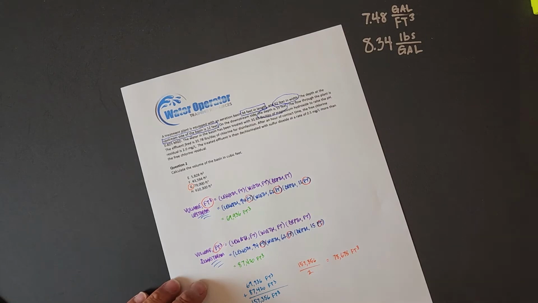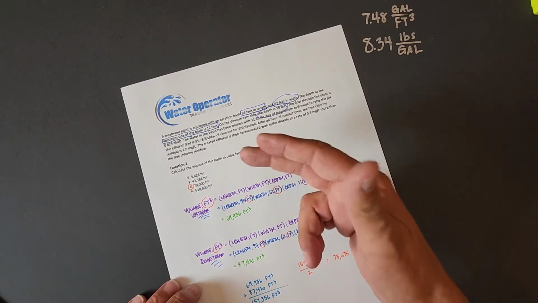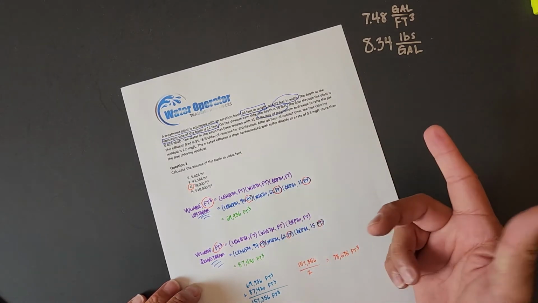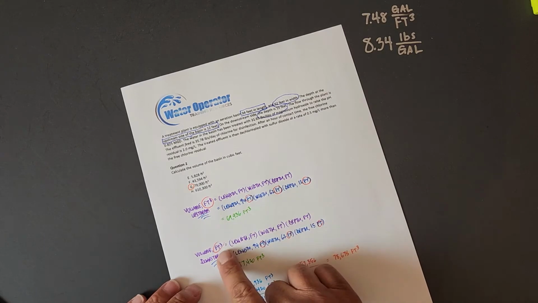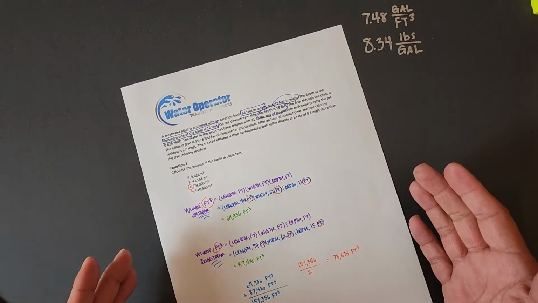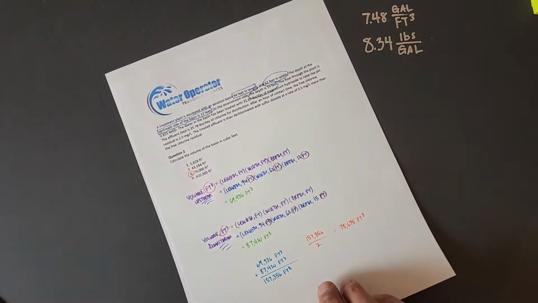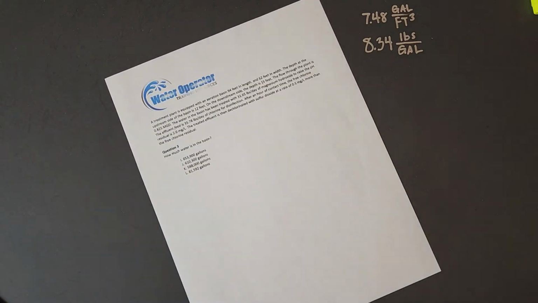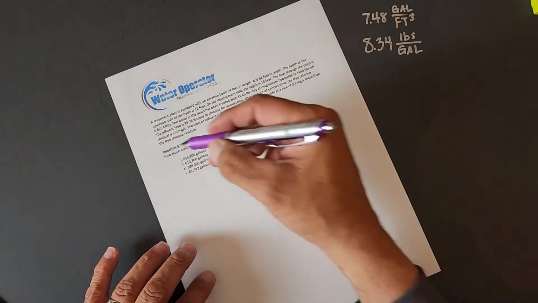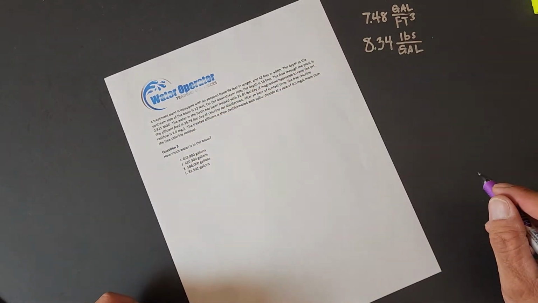Before we go on to question number 3, let's look at question number 2. We calculated the volume in cubic feet for the basin. We had to average it. So question number 3 asks a very good question. How much water is in the basin?